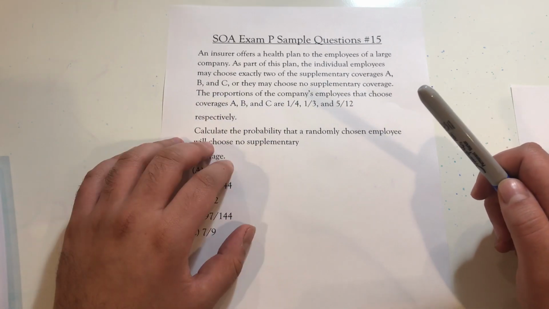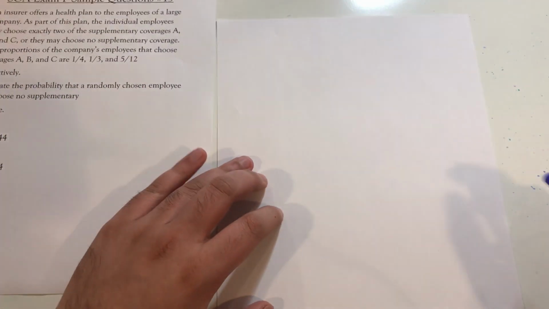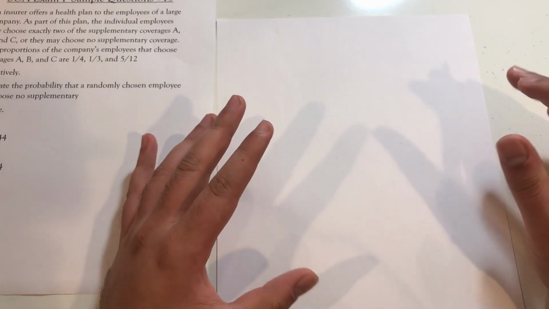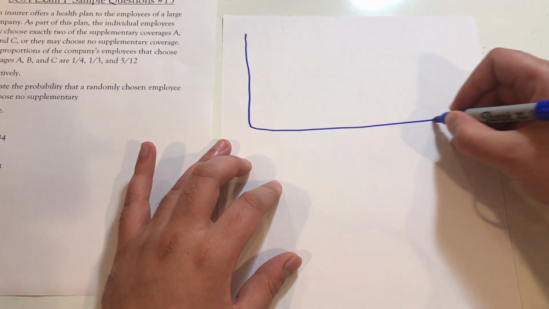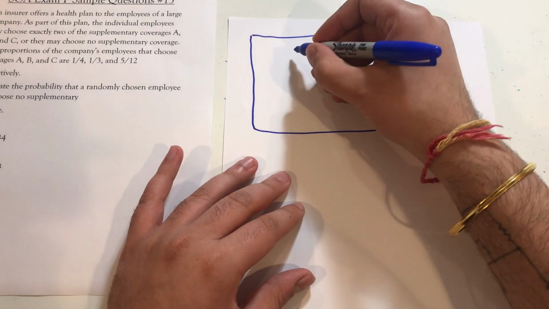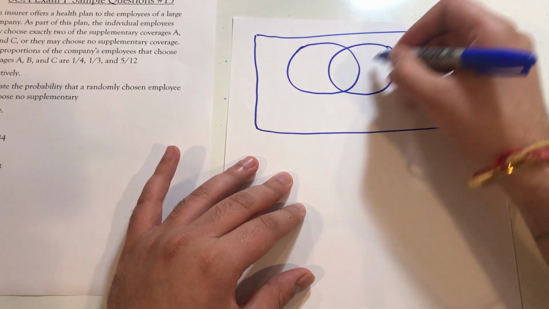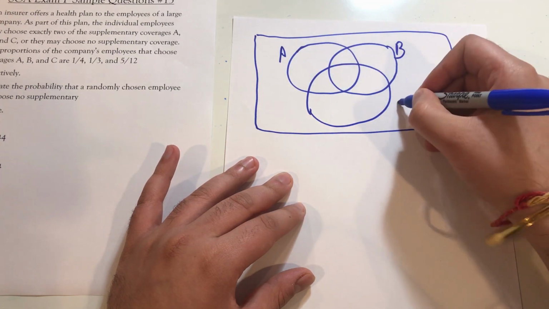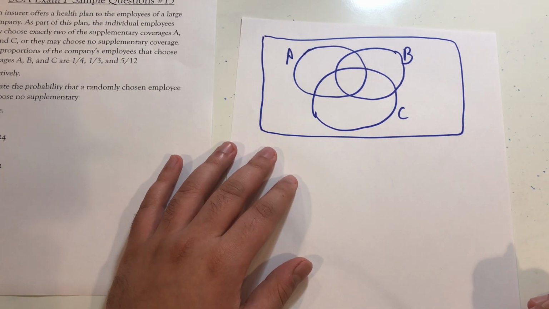Okay, now this is something so easily done with Venn diagrams. So let's start out by just drawing one, right? Because it gives us a few pieces of information that make the problem so much easier. So here's our entire sample space. There are 3 possibilities for coverage. You could have A, B, and C. Or you could have no coverage. You could fall outside of the Venn diagram into this box.